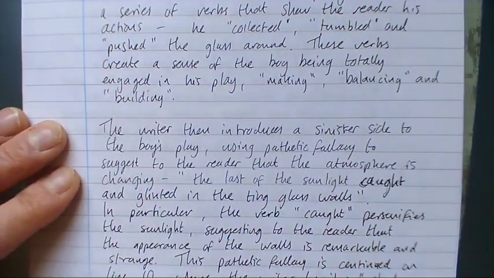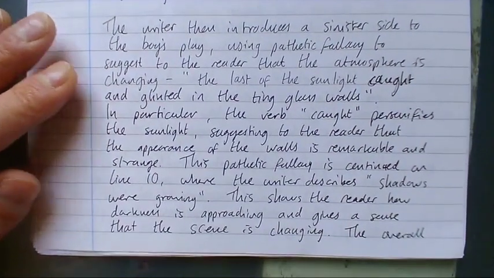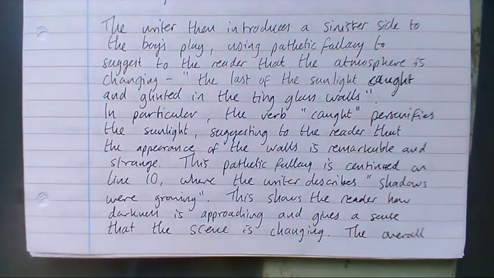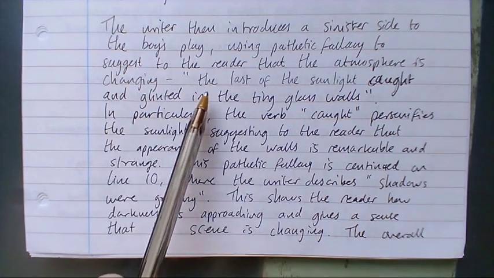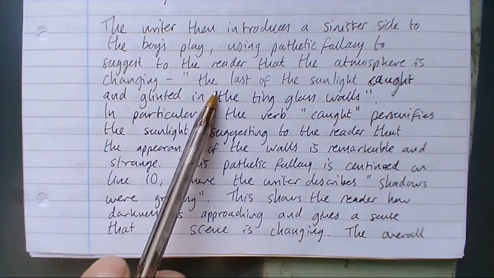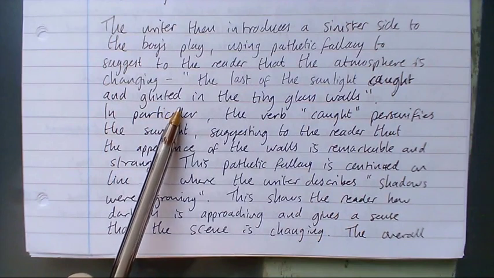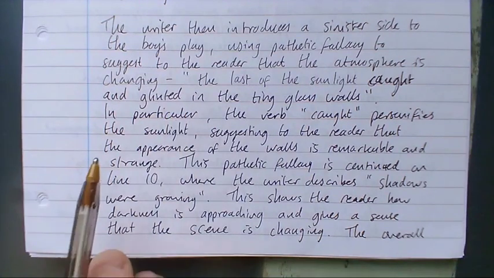Okay. Second paragraph comes on here. The writer then introduces a sinister side to the boy's play, using pathetic fallacy to suggest to the reader that the atmosphere is changing. And I've introduced my quote here with a dash. "The last of the sunlight caught and glinted in the tiny glass walls."